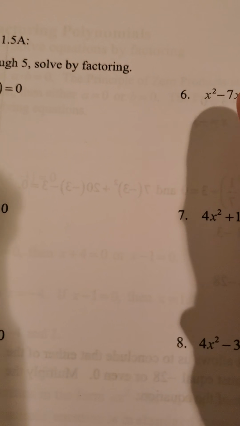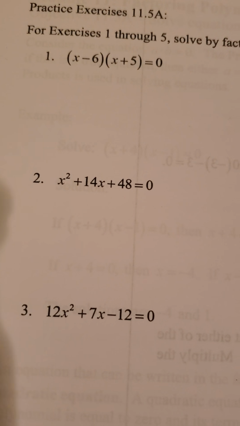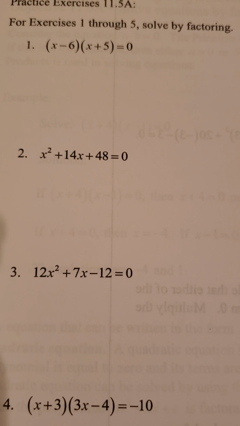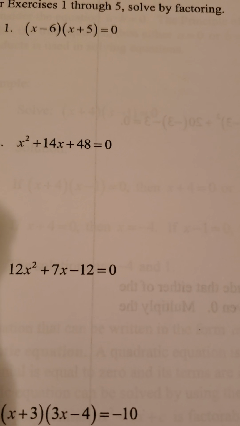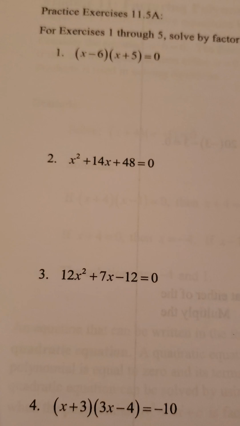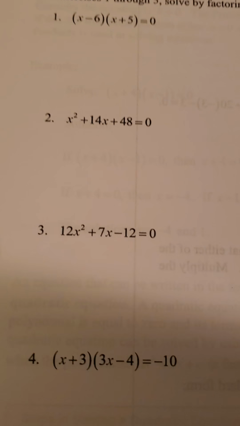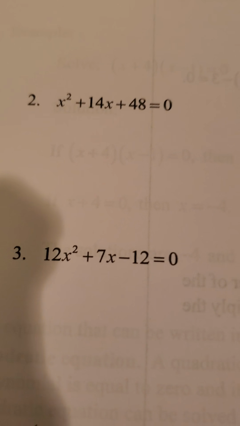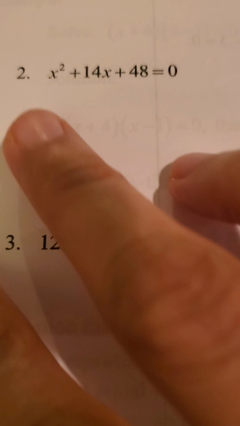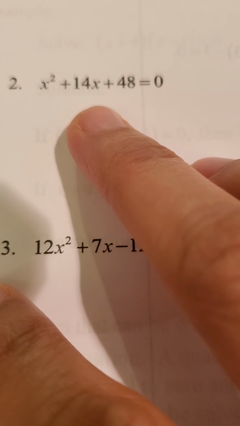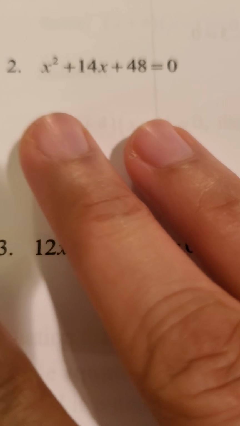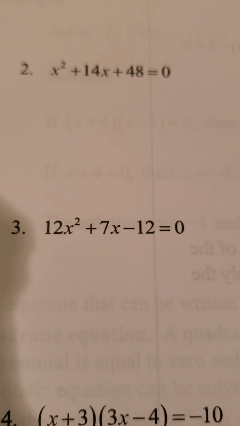Of course, we can't solve unless we're working with equations. Prior, we were working with expressions, so we were just asked to factor those expressions. Now we're asking to solve by factoring. How you know you have to solve by factoring is that usually the highest power of your variable is going to be the power of 2. You're going to be having second degree polynomials.